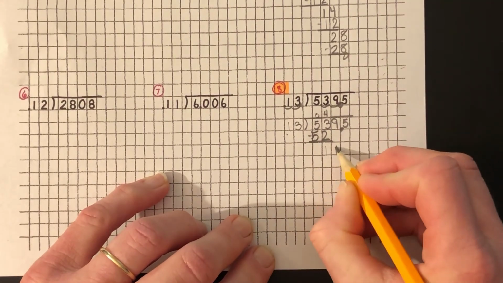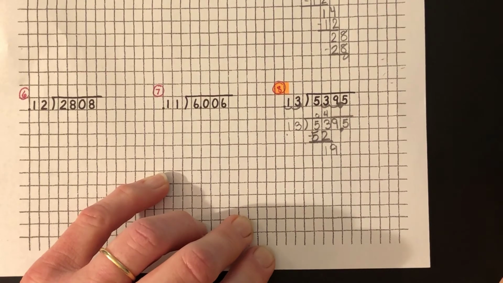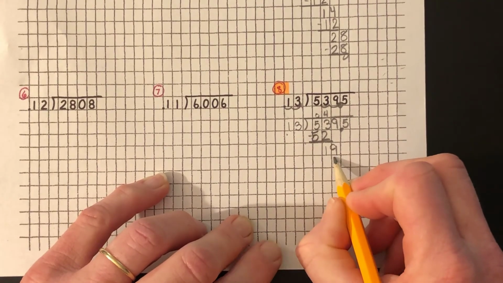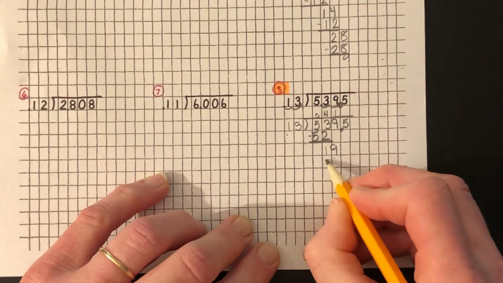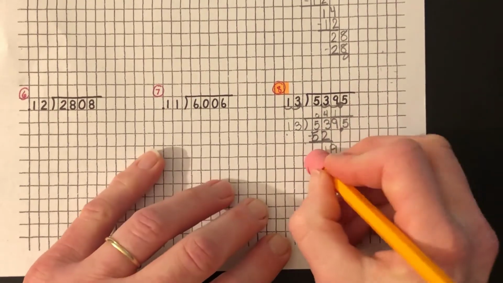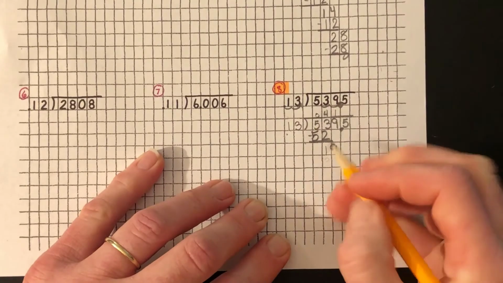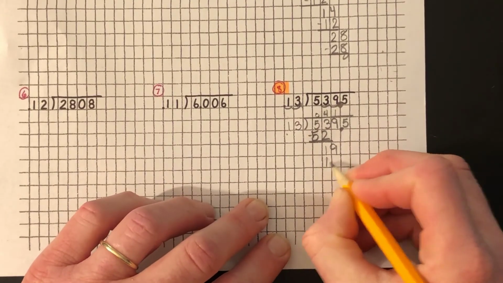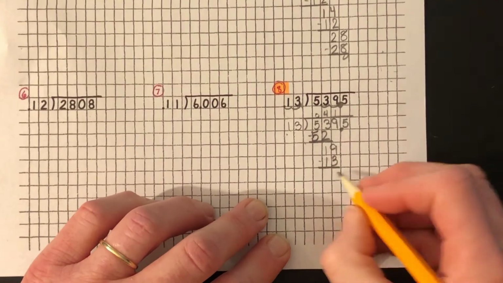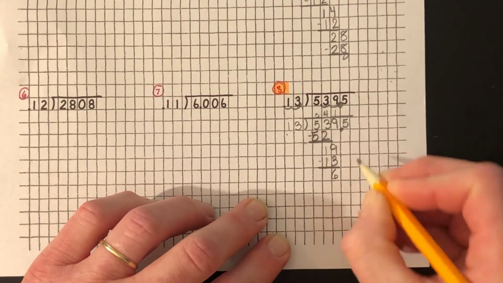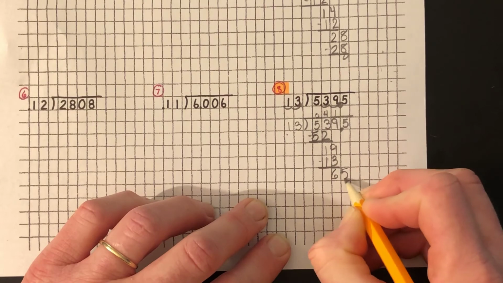Bring down that 9. 13 goes into 19 one whole time. Whoops. I'm really eager to write that 3. I subtract. Get 6. Bring down the 5.